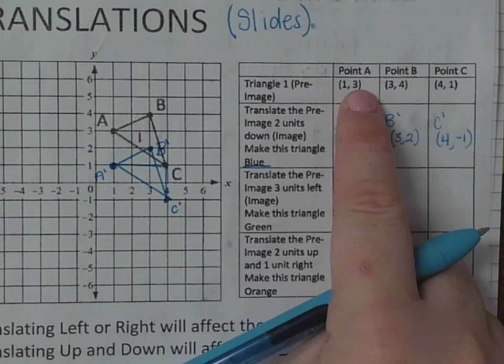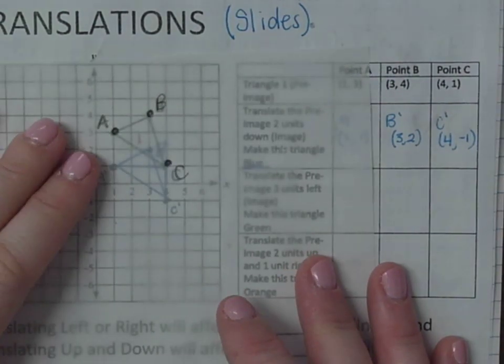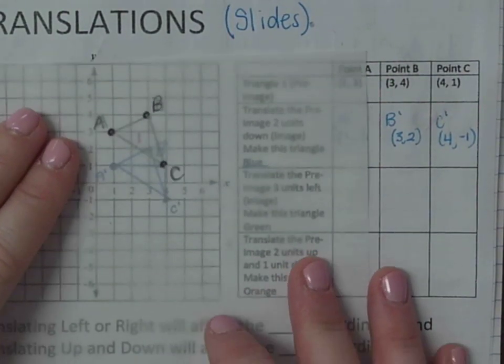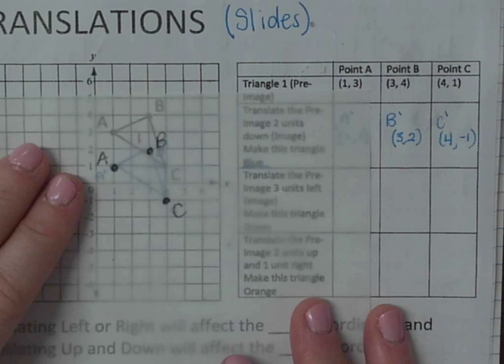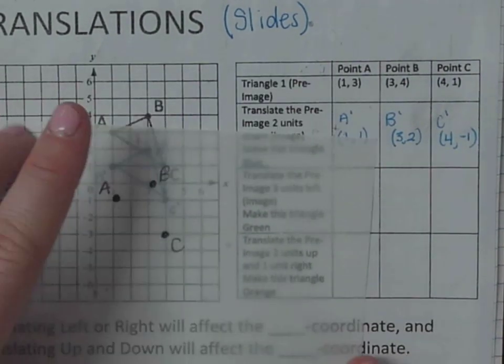So hopefully you noticed that the y value changed, because when I move this triangle down, my y value is changing. I didn't move left or right, so I'm not moving along the x-axis. I'm just moving along the y-axis.